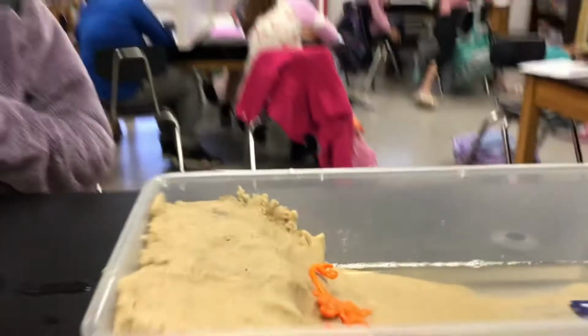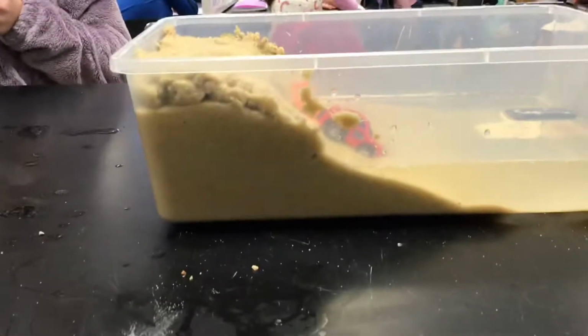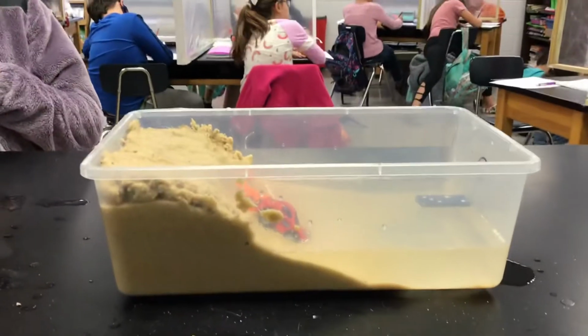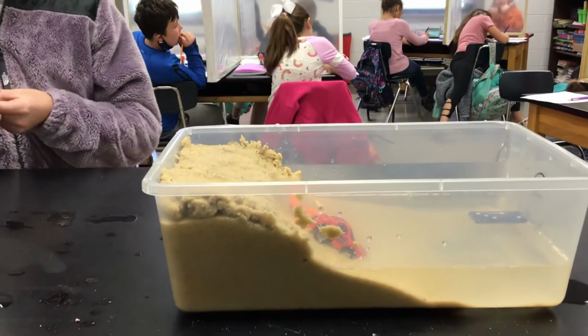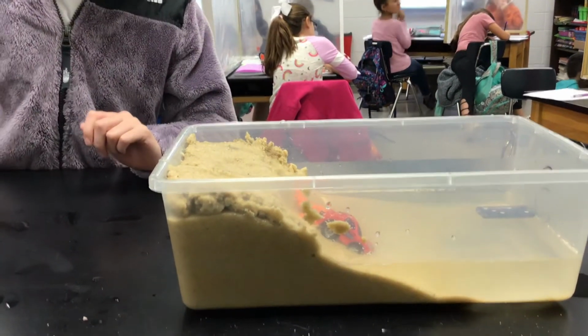Let's look at the side view. Does the side view look different? Yeah. Look at the slope. Is the slope a more gentle slope or a steeper drop? Steeper drop. Look real close.